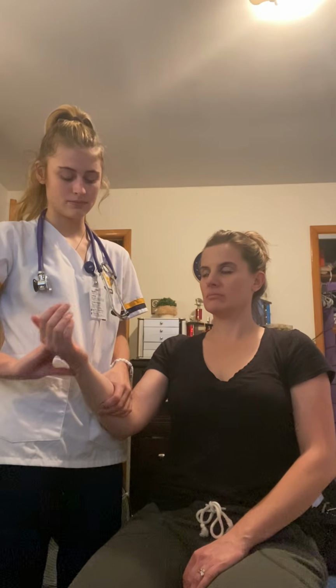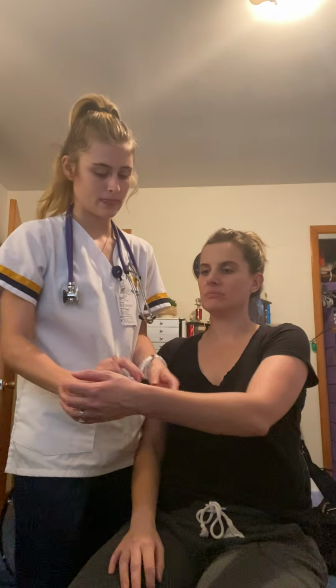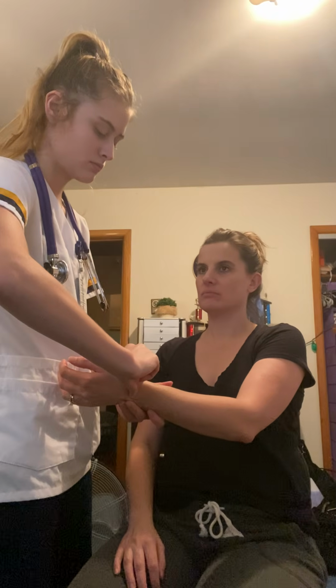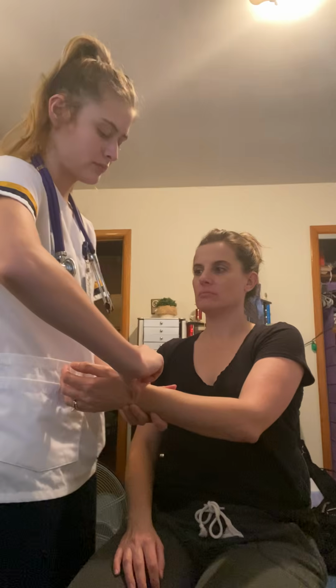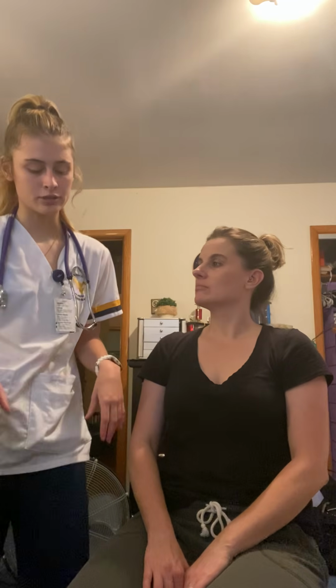So after that, I would feel for the distal pulses. So let me see. Okay. And I should mention, it's your radial pulse, so you're going to take 2 fingers and touch right there. +2 in her upper extremities, bilaterally.